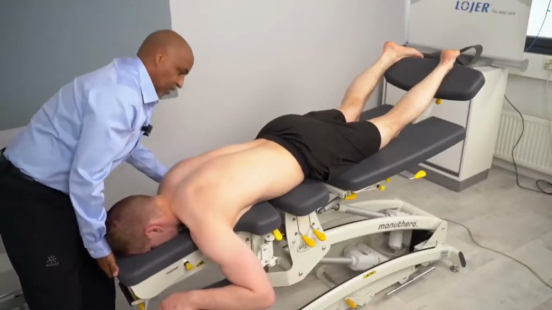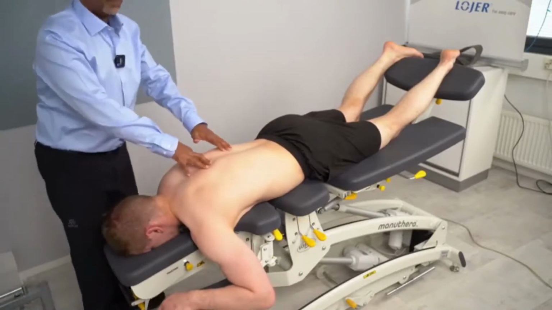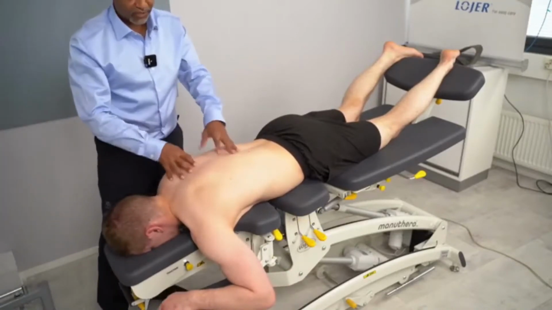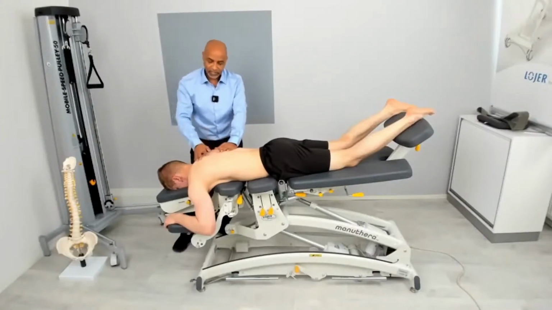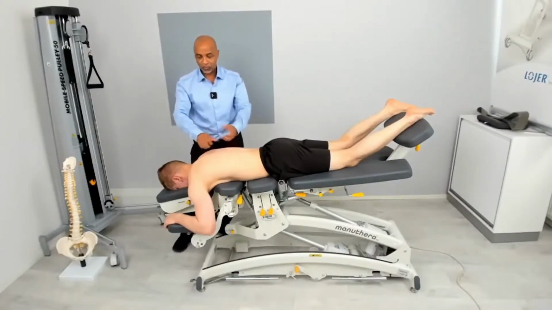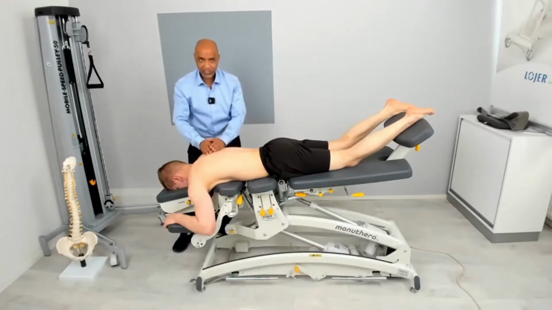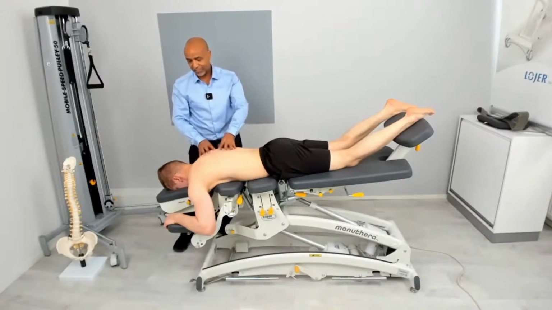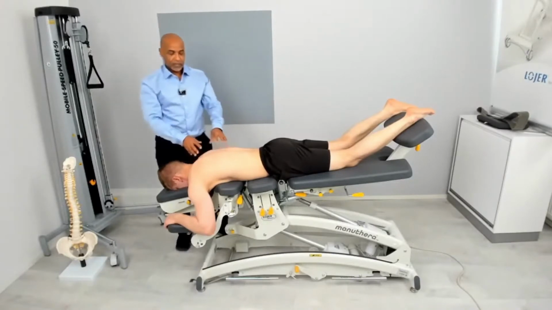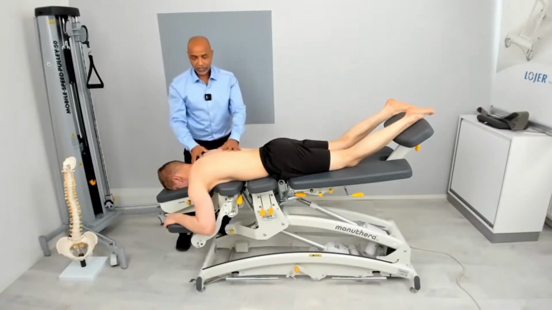Thankfully, this particular innovation of Manuthera 242 has created a way that this problem can be solved. For so many years there has been no proper way to do rotation or flexion extension of the spine manually. With the assistance of this treatment table, it helps us make sure that the whole system is covered.